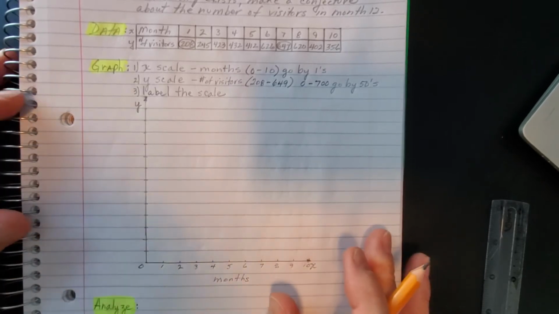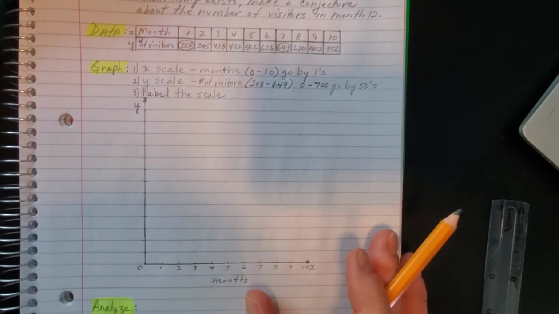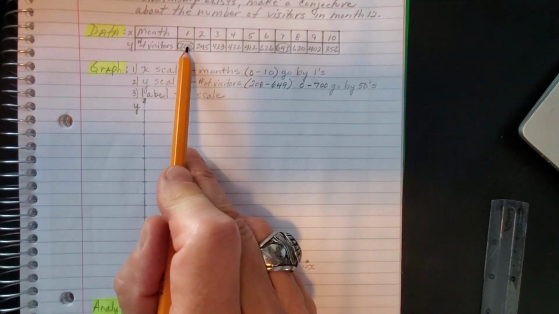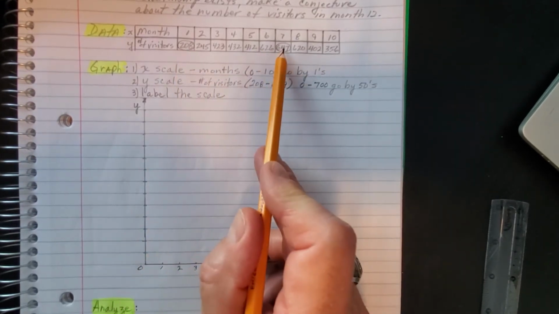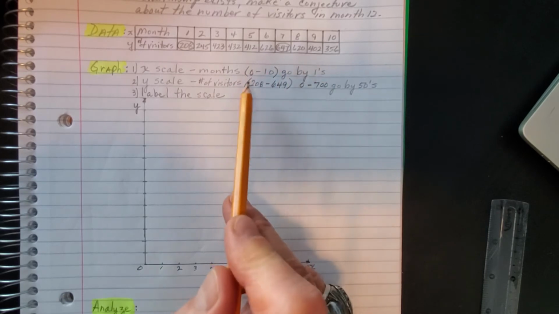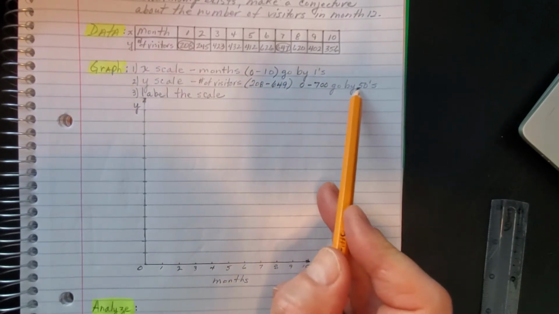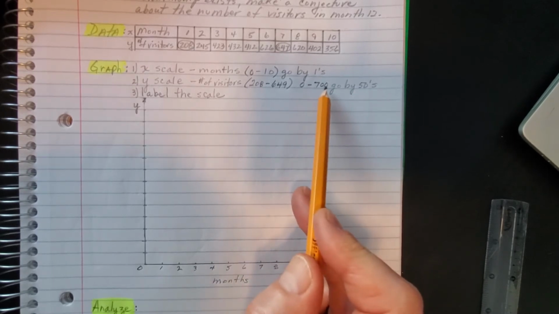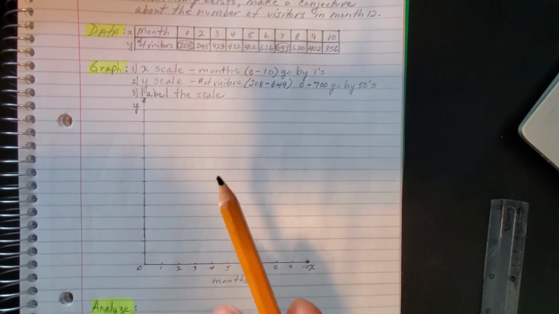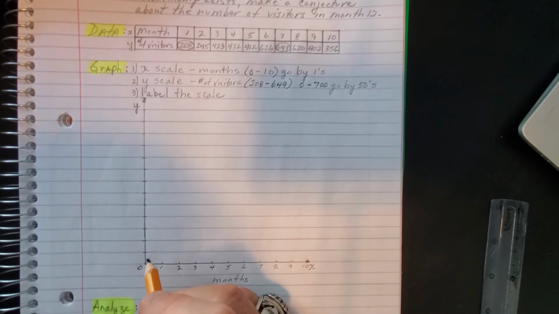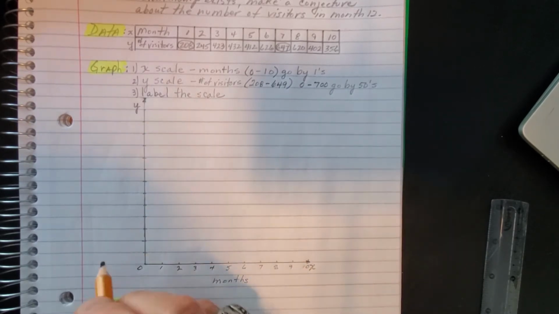Okay? Now you're going to do the same thing on the y-axis. So we have to look at what the values for y are. They go from 208 to 647, but you don't do it that way. You start at 0 and you go to 700, and I would go by 50s. Now you could go by hundreds, and you don't have 7 lines up here. Maybe that's the best, to go by hundreds. But I'm going to try 50s and see if that works out best.